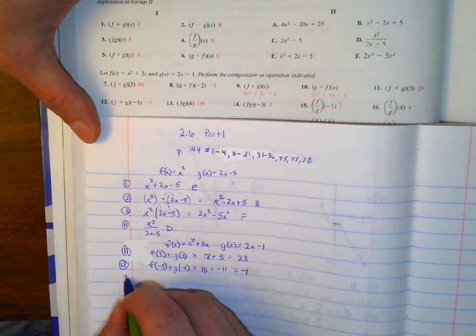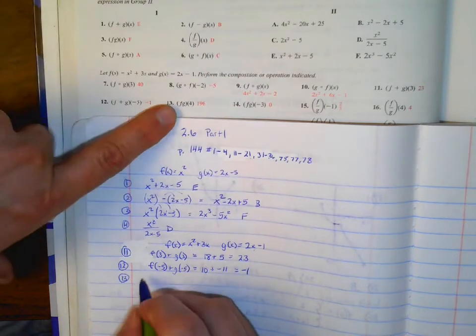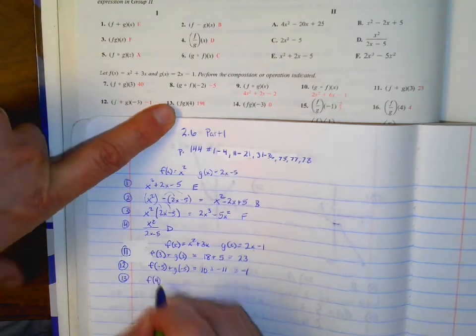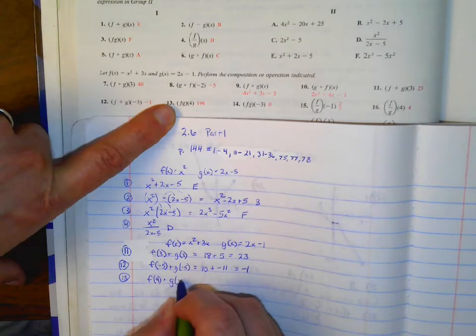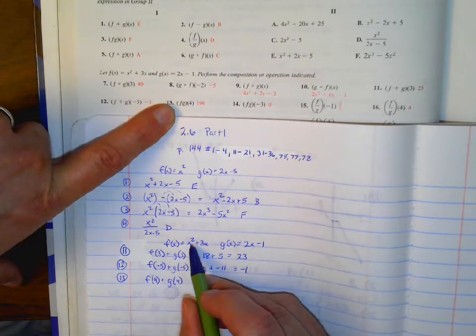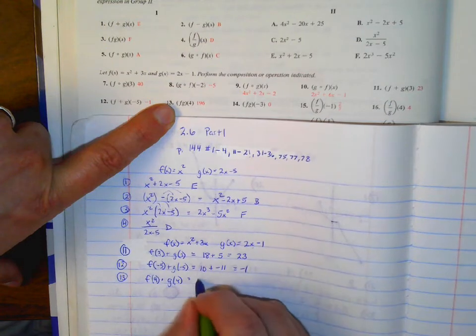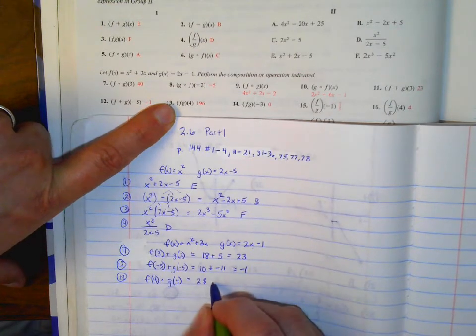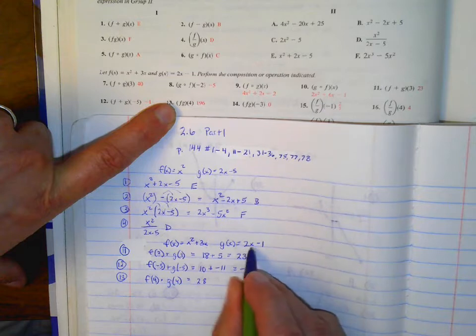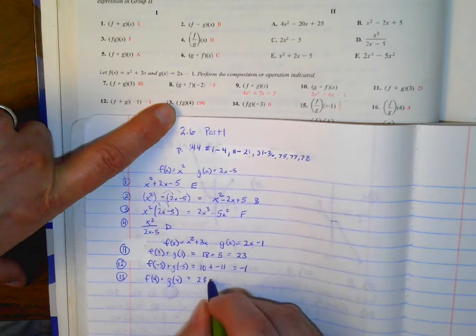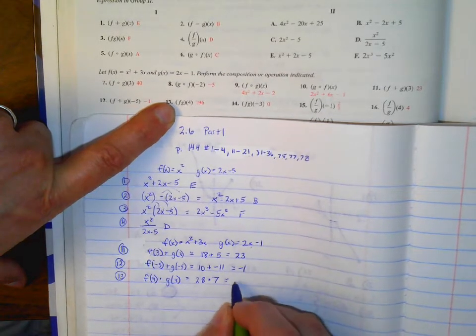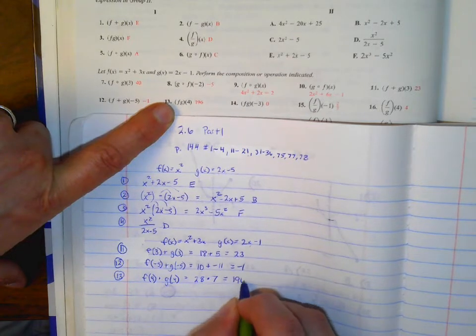Number 13. Okay, we're finding f of 4 and then multiplying that times g of 4. So f of 4, 16 plus 12, 28. And g of 4, 2 times 4 is 8, minus 1 is 7. And if you multiply those two numbers together, you have 196.